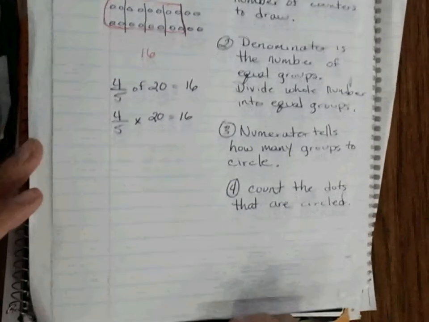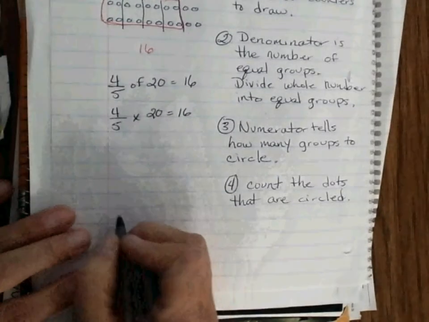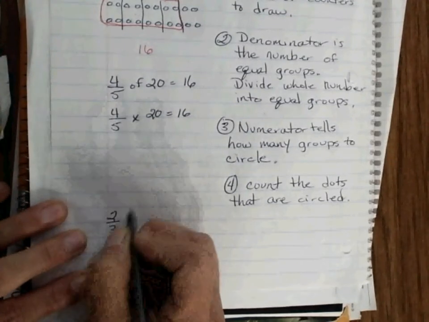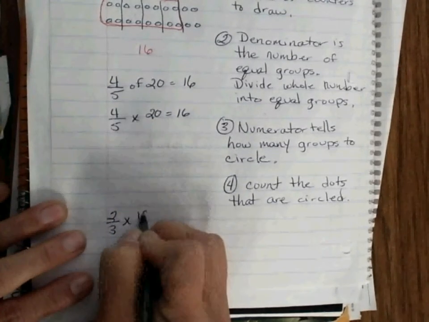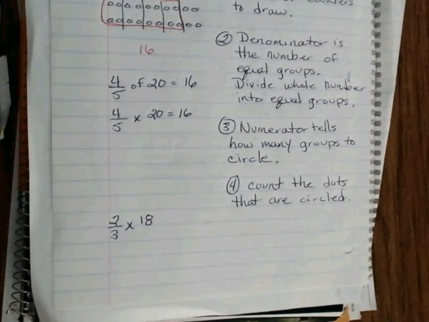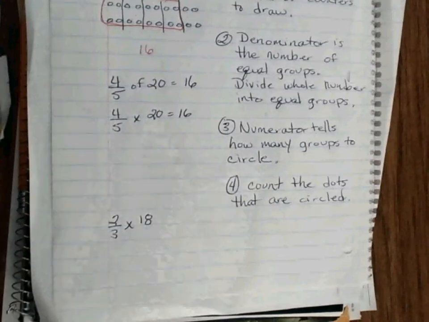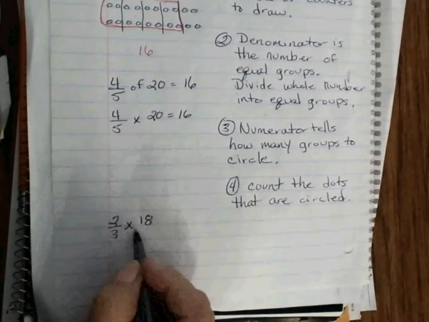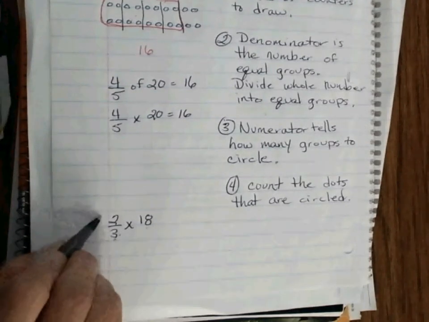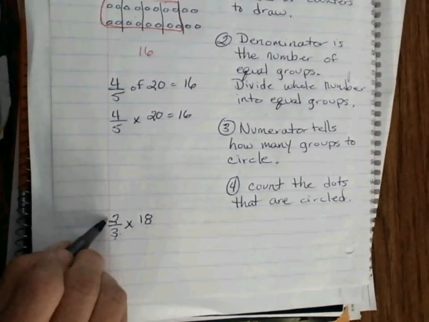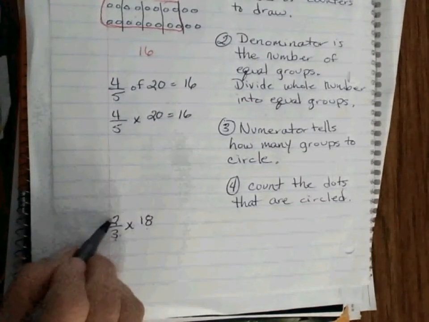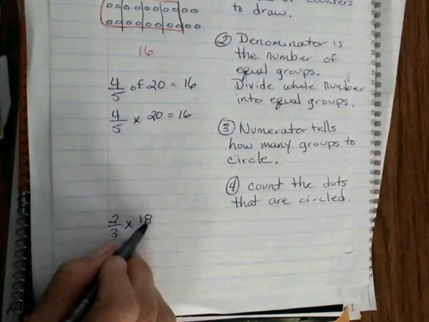Okay? So now I want you to try some on your own, drawing your models. Let's do 2/3 times 18. So how many counters are you going to draw? You'll draw 18, and you will divide them into 3 equal groups. Then you will circle 2 of those groups and count how many total dots you've circled. And that will tell you what 2/3 of 18 is.